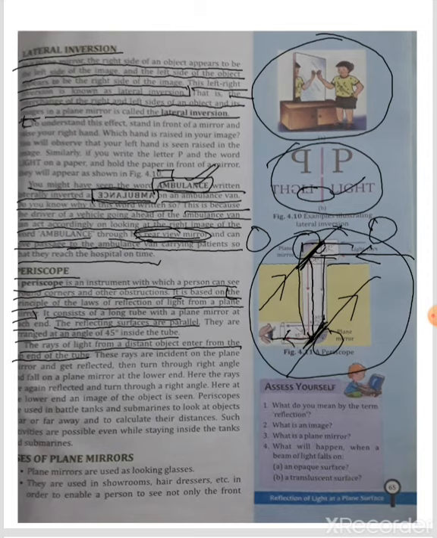These rays are incident on the plane mirror, get reflected, turn through a right angle and fall on the plane mirror at the lower end. Here, the rays are again reflected and turn through a right angle. Here at the lower end, an image of the object is seen.